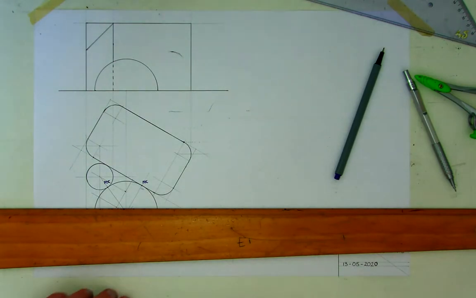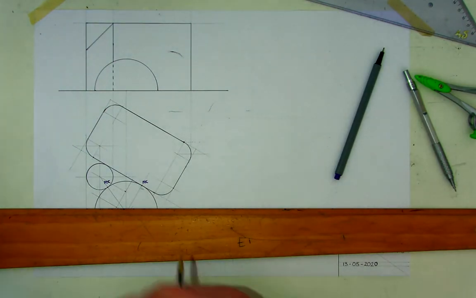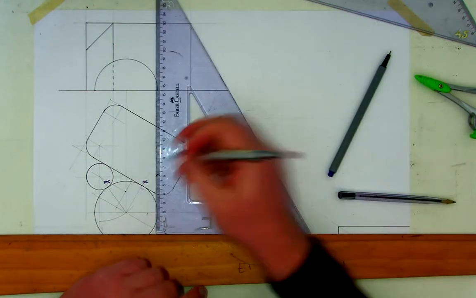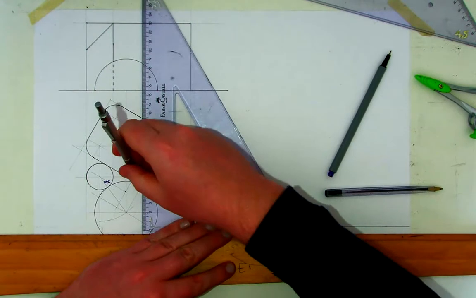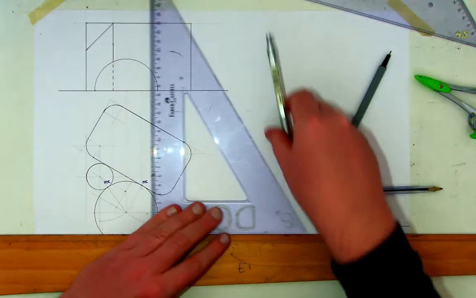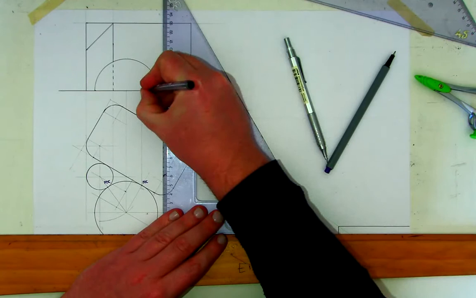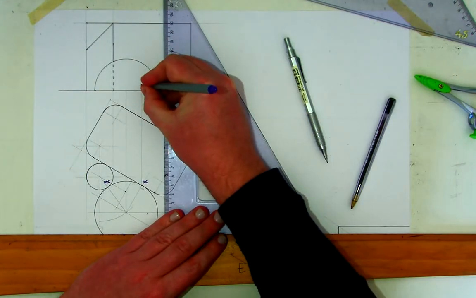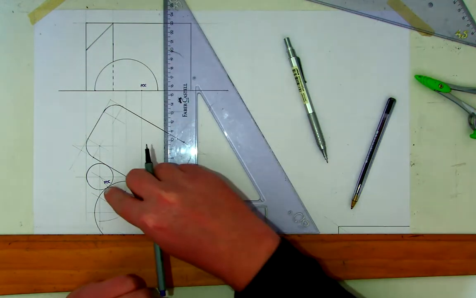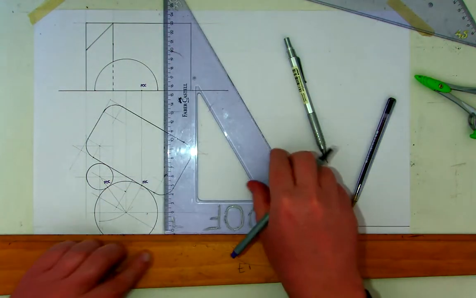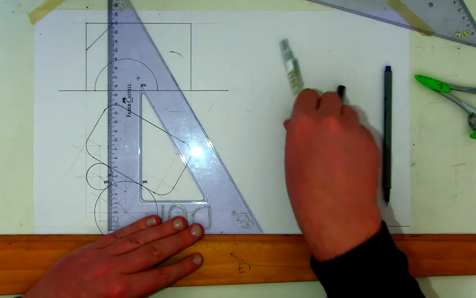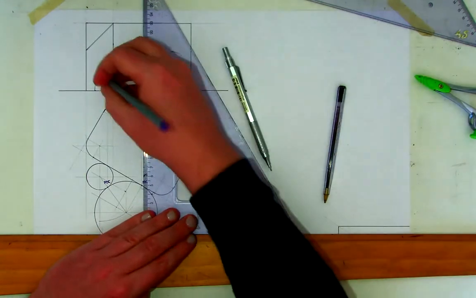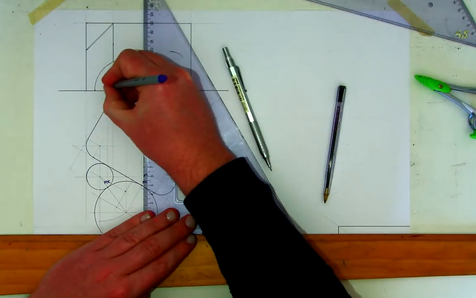So there's our elevation. We'll take up some of these points of contact, so we have to show them in elevation as well. So that point of contact is going to be on the ground. So I'll just project it up onto the ground. There it is there. So I'll just mark it in. There's my point of contact. The point of contact between the hemisphere and the cylinder is also going to be on the ground. So I'll take it up. There we go. Okay.